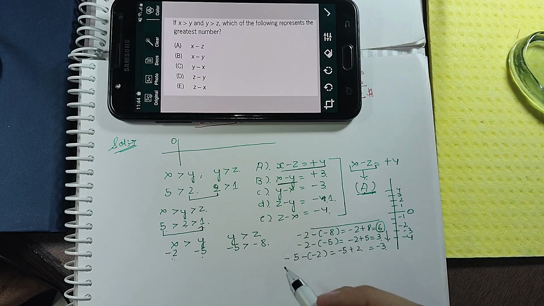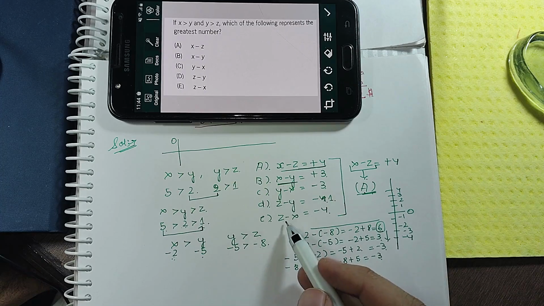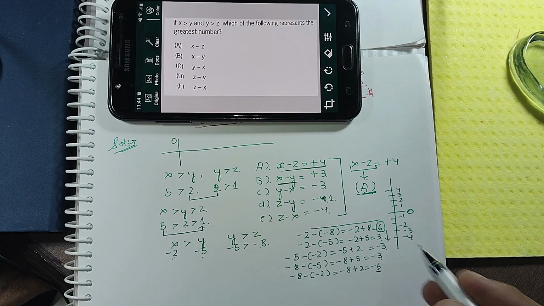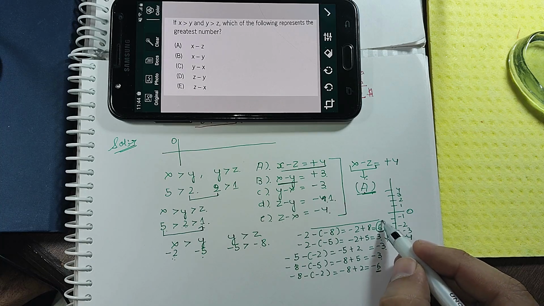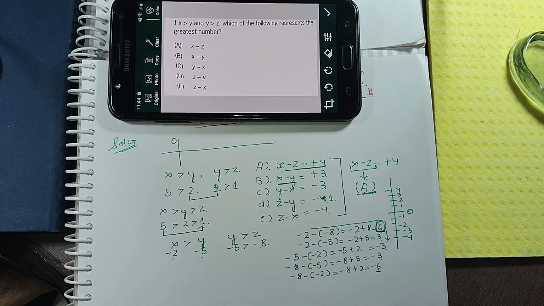Now z minus y. Z is minus 8, so minus 8 minus minus 5 will be minus 8 plus 5, equal to minus 3. Last case is z minus x, which is minus 8 minus minus 2, which is minus 8 plus 2 equal to minus 6. So again in all these cases you find that the value of x minus z is the greatest, which is positive 6. So option A stands as the correct answer.